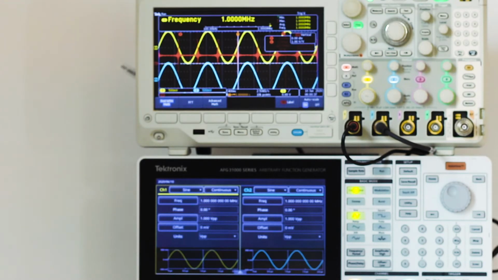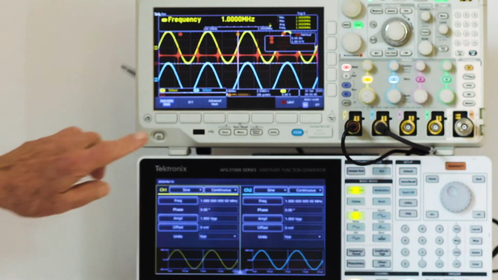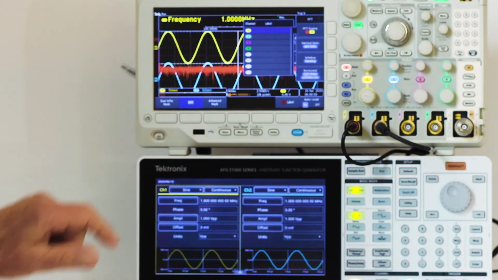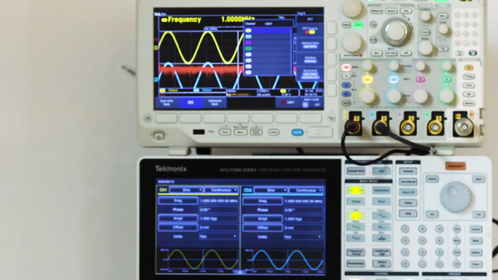Going back to math, in the horizontal menu, press FFT, Fast Fourier Transform. This is not a dual waveform mode, so the single source is channel 1. Using multipurpose knob A, you can make it channel 2, which in this case yields the same result, since the 2 channels are displaying identical waveforms.